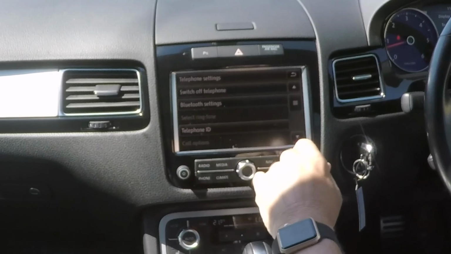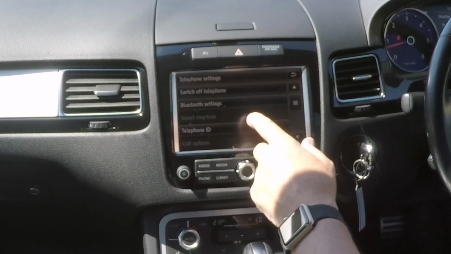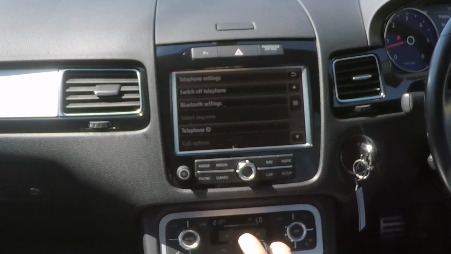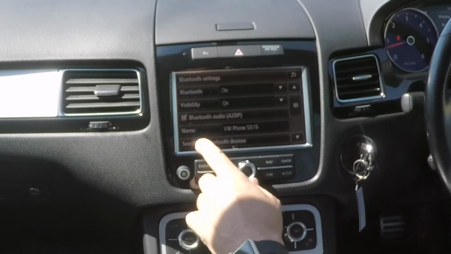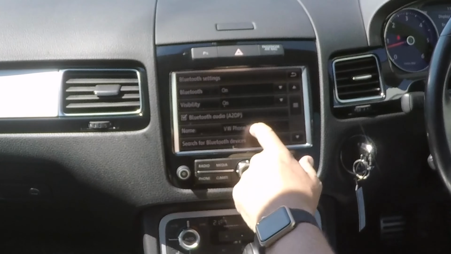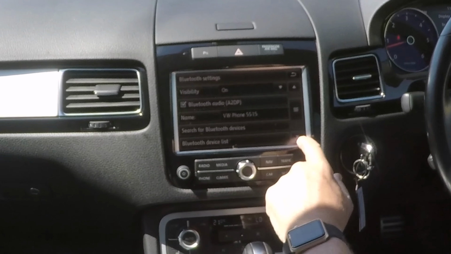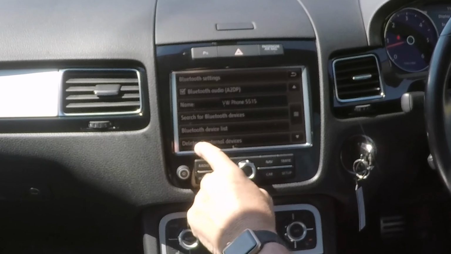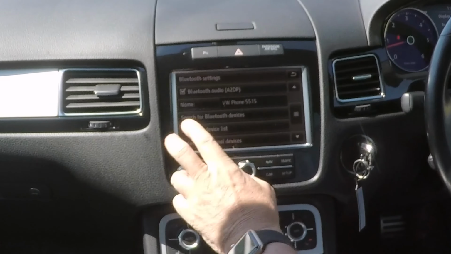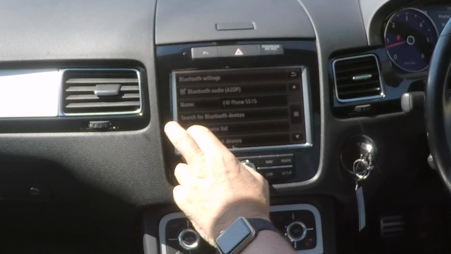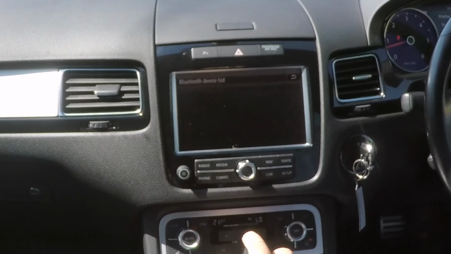Bluetooth settings, telephone IDs, switch off telephones. So we'll try Bluetooth settings, Bluetooth audio, name, search for Bluetooth devices, Bluetooth device list. You can delete all external devices here, but for the purpose of this exercise, Bluetooth device list.